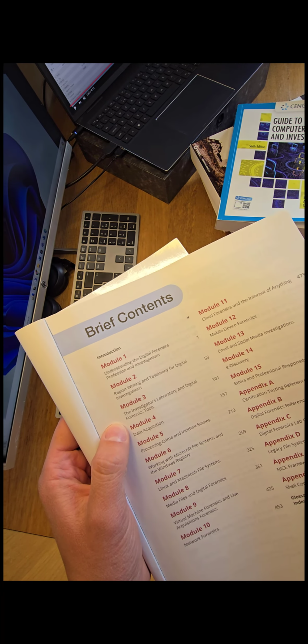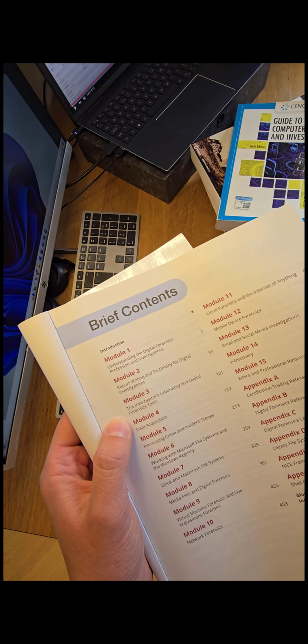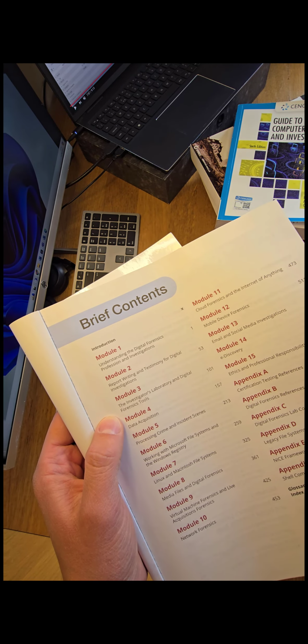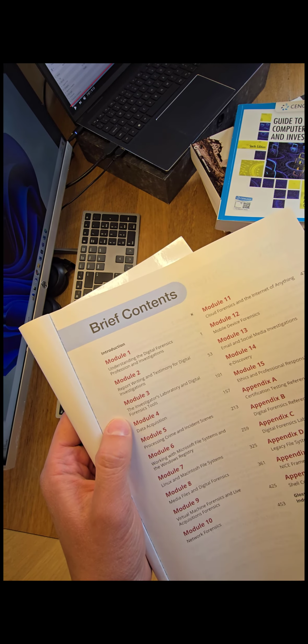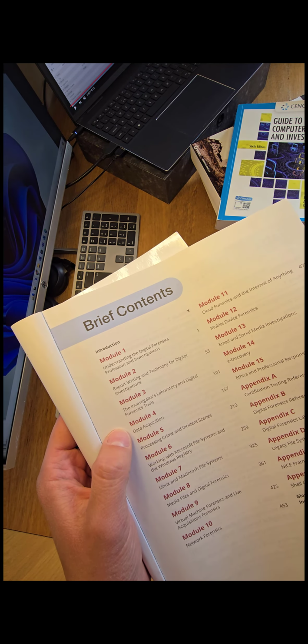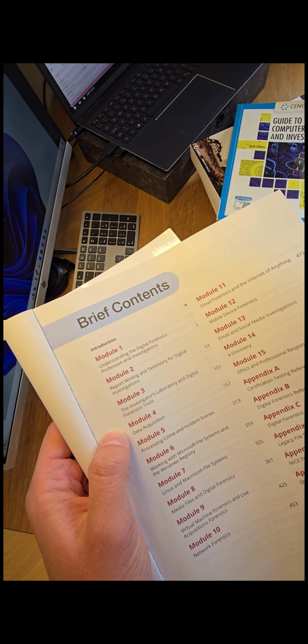Also, Module 3 will cover the design of a digital forensic lab, what specification of hardware you should have, what specification of software you should have, and so on. It's very interesting, to be honest. Data acquisition is how you can acquire the data.